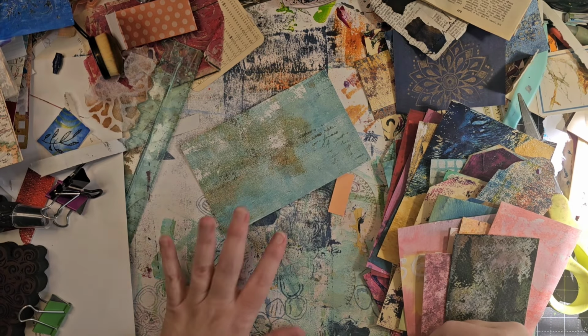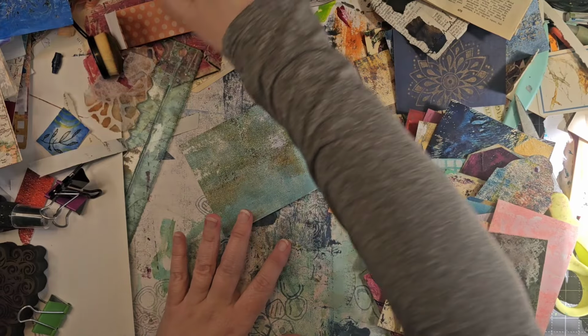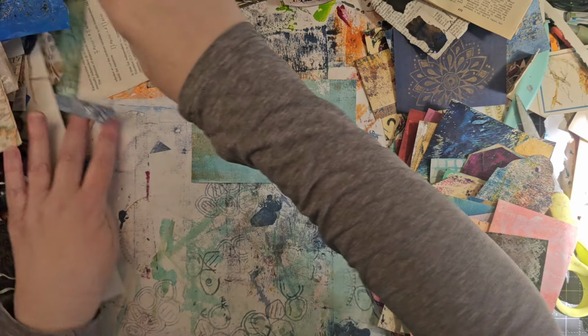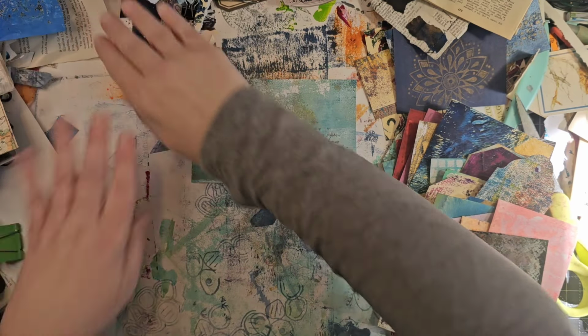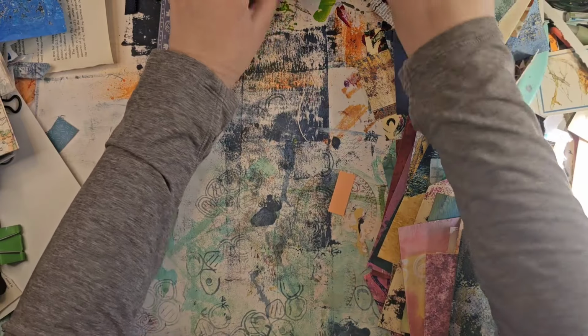Hello and welcome to my channel and my messy desk, which I was going to clean off, and then I started the video and hadn't cleaned it off yet. Just pay no attention to all that in the background.